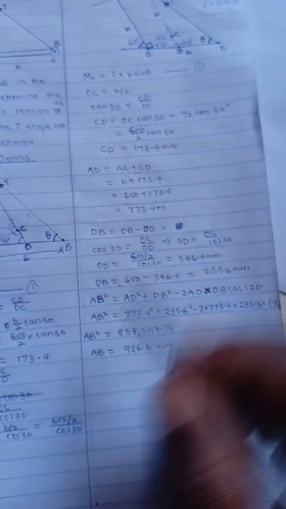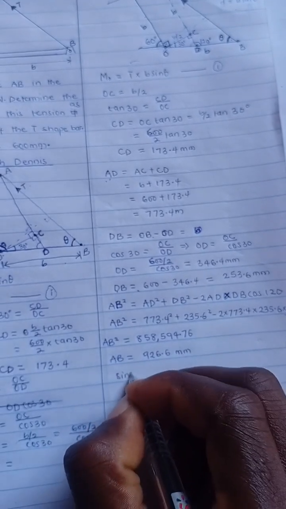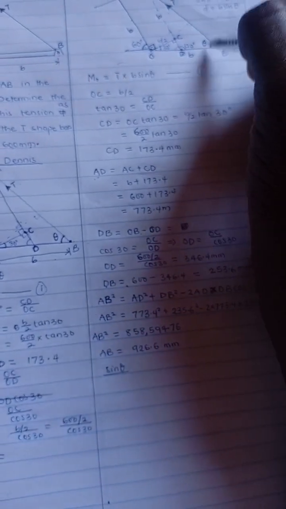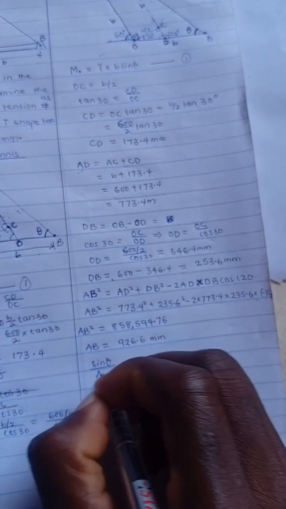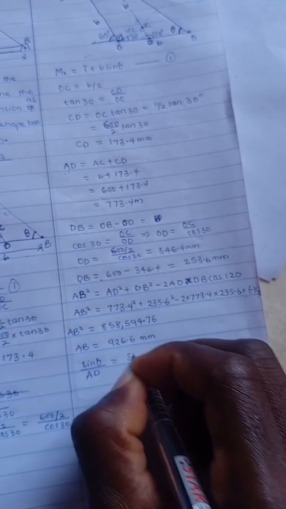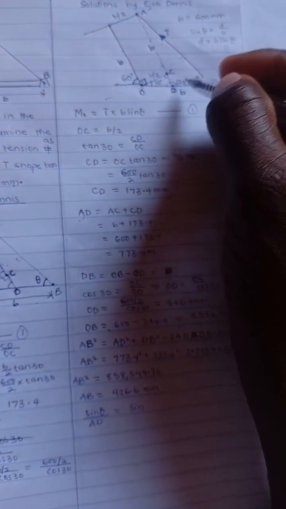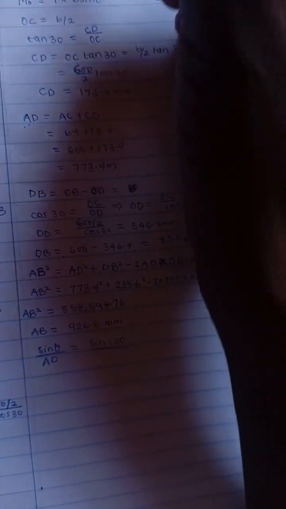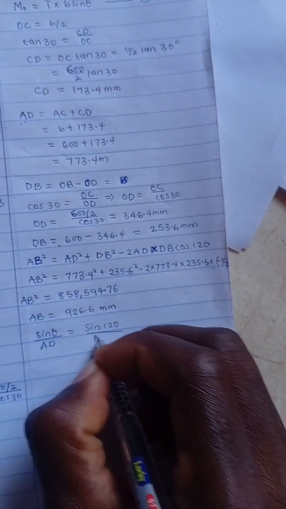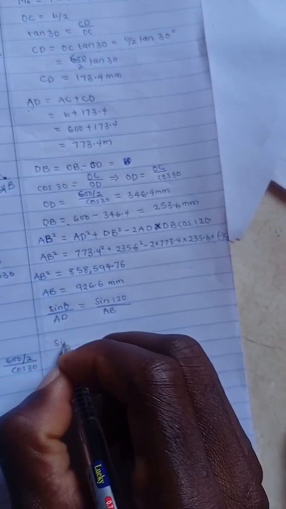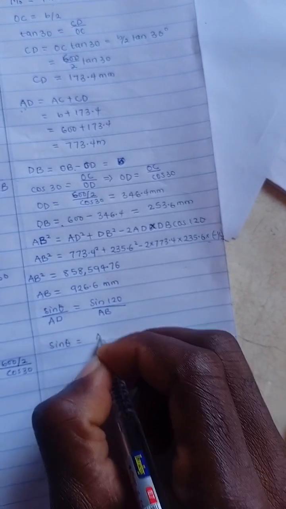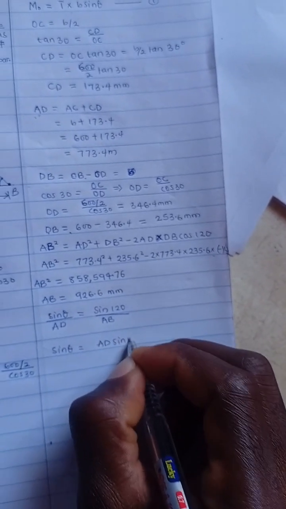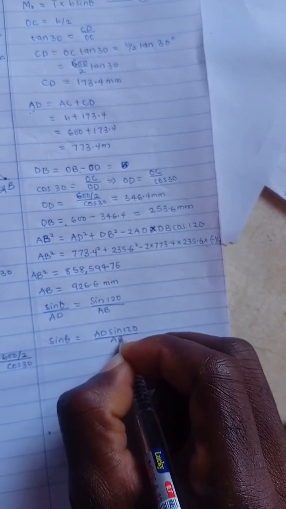So if we've gotten this, then the next thing is you quickly want to get the sine of this angle. Use our sine rule. Know that sine theta divided by AD is equal to sine of this very angle 120, which is sine 120 divided by AB, right? So you're looking for sine theta. Sine theta at the end of the day will give us AD sine 120 divided by AB, right?